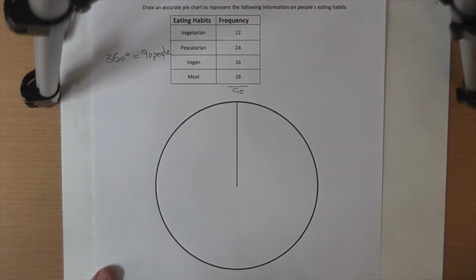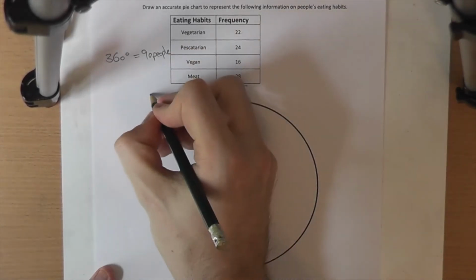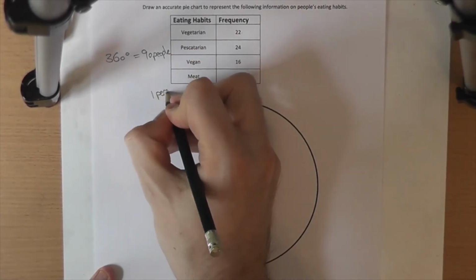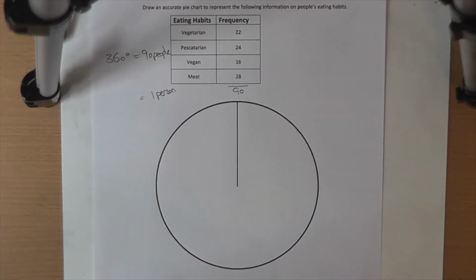Because that's true. And what we need to do is we need to break down to one person. We need to know how many degrees there are for one person. Now we've got options with this. We can either break it down in chunks, a bit like we did in the previous one. We could half both sides and get 180 degrees for 45 people and break it down that way. Or we could just go straight from 90 people down to one person.